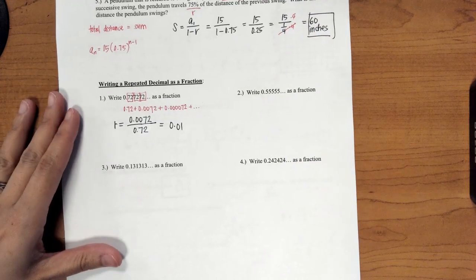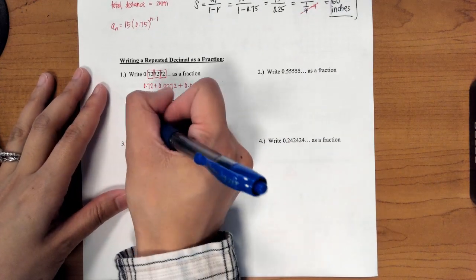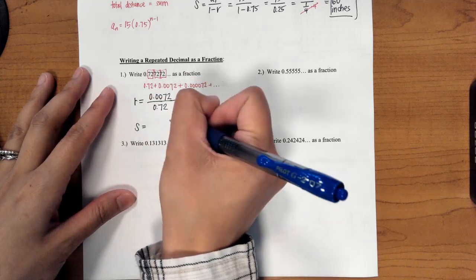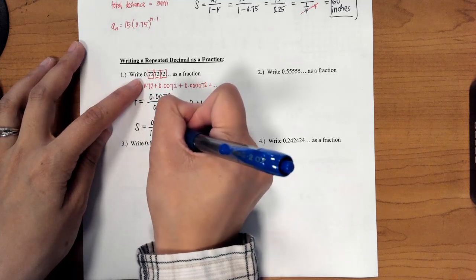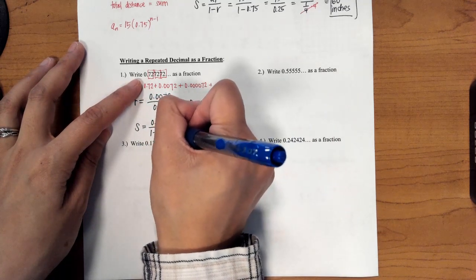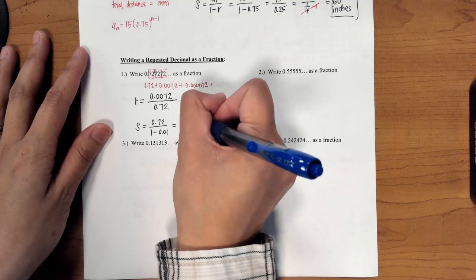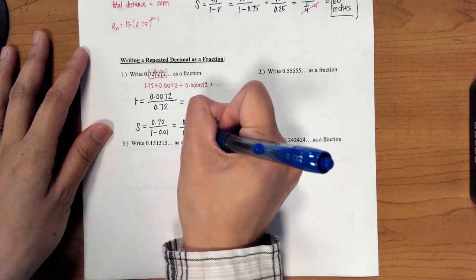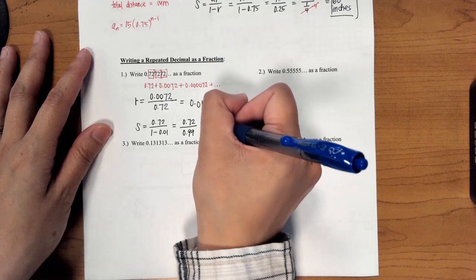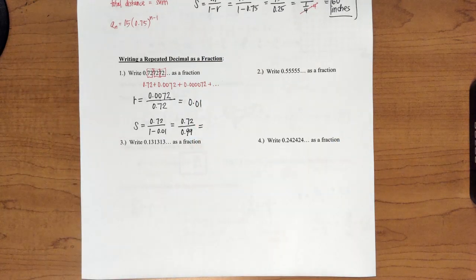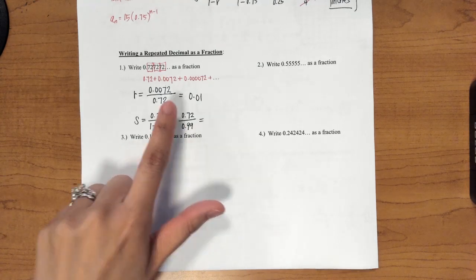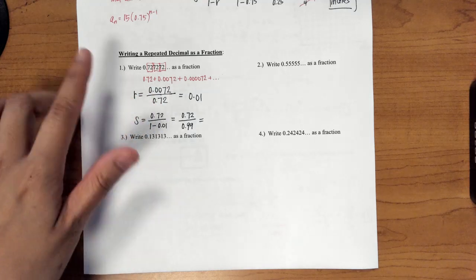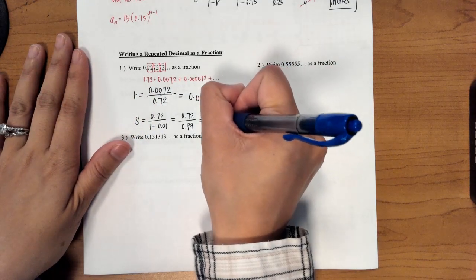Okay, so if my rate is 0.01, we want to find the sum, so we're going to take the sum of 0.72 over 1 minus r, which is 0.01. So far, so good? And when we divide this, guys, this one we can, right? Because it's the same number of decimals. This one I couldn't because it had different decimal values. So this is the same as 72 over 99.